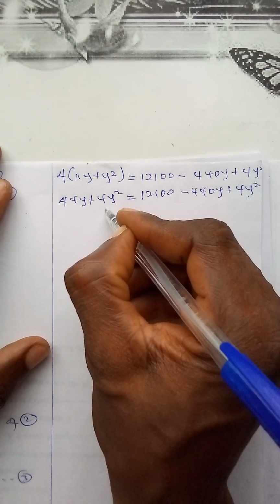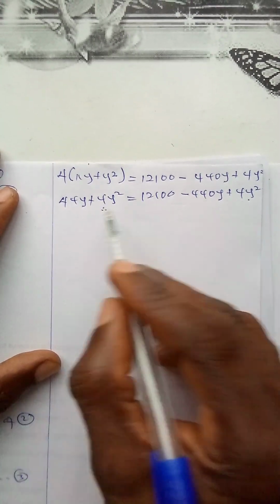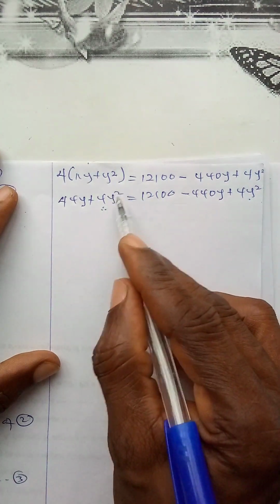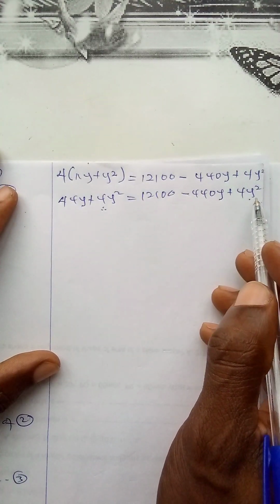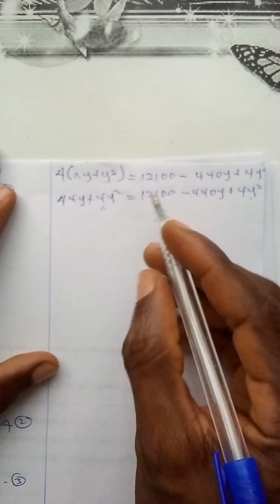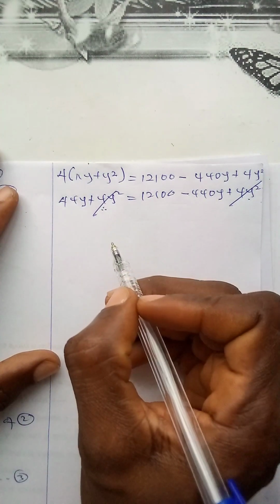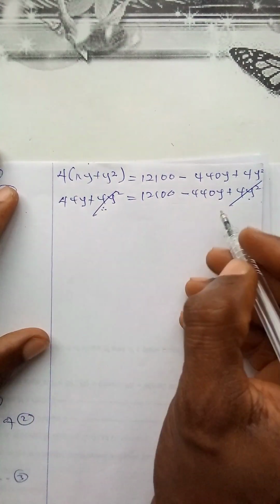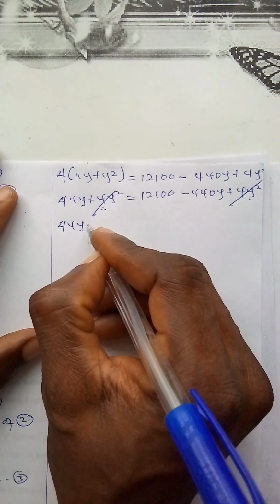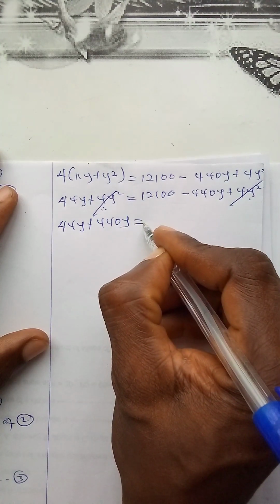Now these 4y squared terms are equal and opposite. They are equal because they have the same coefficients and the same unknown, and we are squaring the unknown. And they are opposite because they are on opposite sides of the equation, so they will cancel out. After that, we'll simplify, so let us collect like terms.